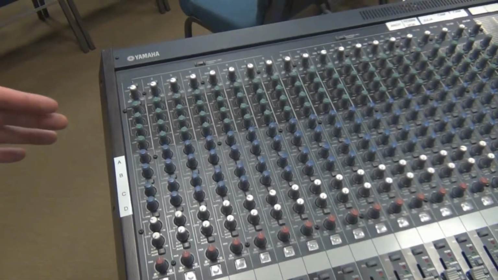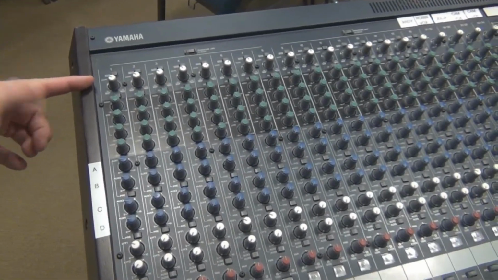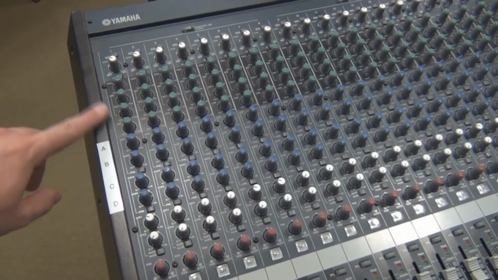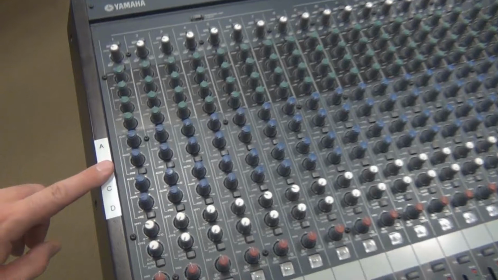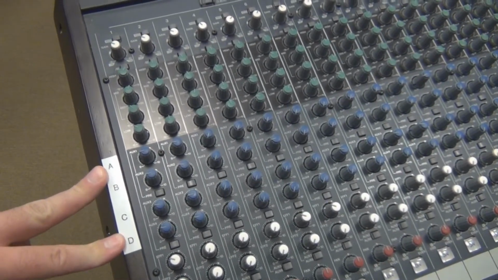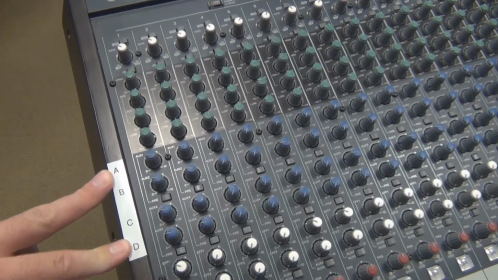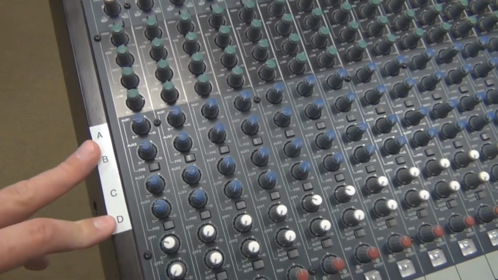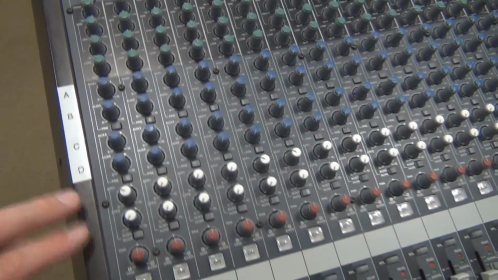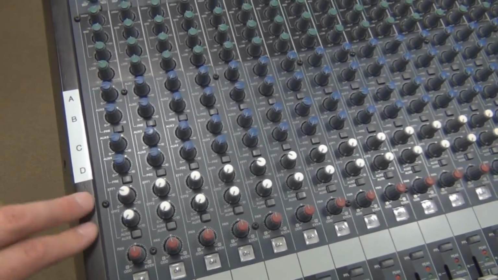So signal comes in, gets amplified by the preamplifier, goes through any sort of EQ, and can get sent out to one of the four floor speakers, one of the monitors, and this controls how much of that signal gets sent out. Then there are any effects applied to that individual channel.